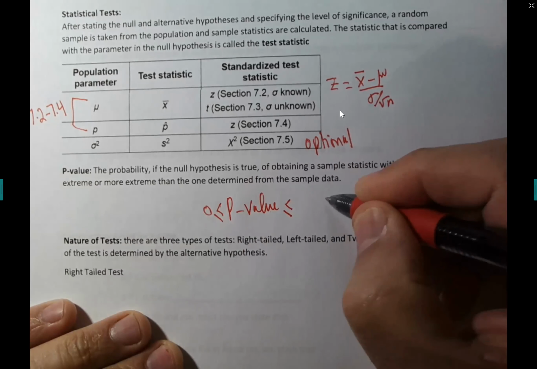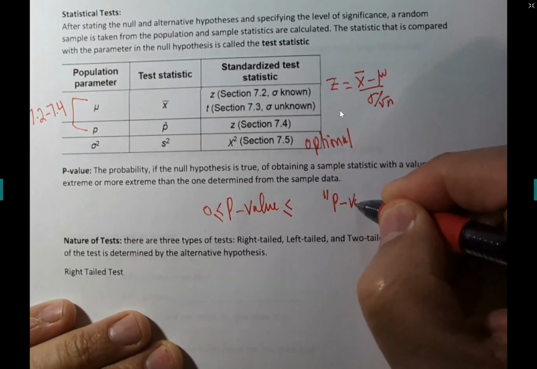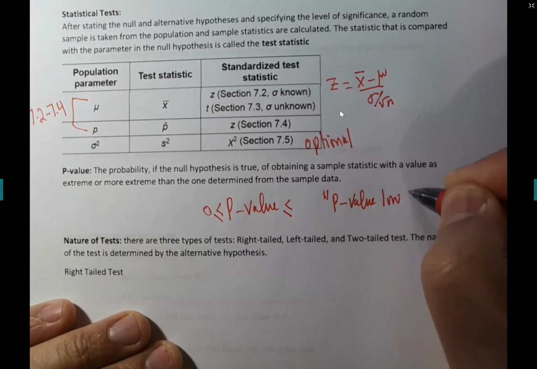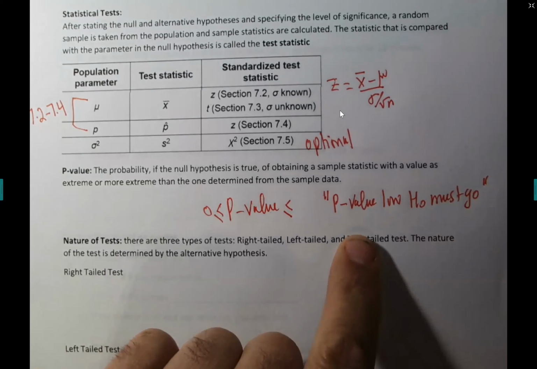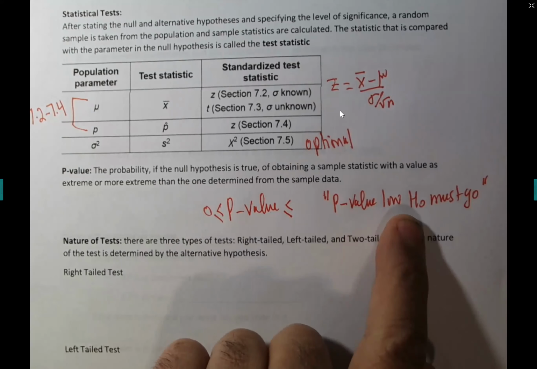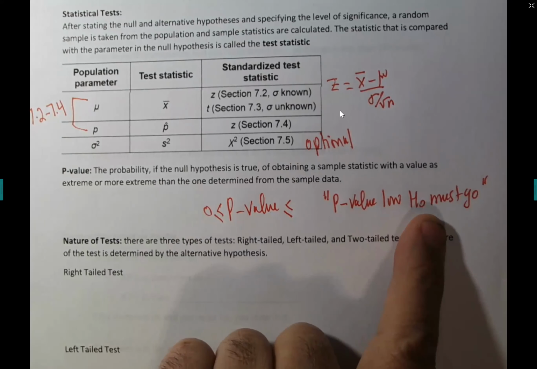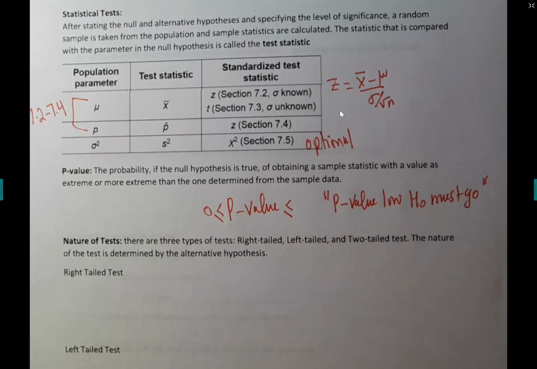And if you can keep this in mind, p-value low, H0 must go. If you remember that, this tells you that if you come up with a very low p-value, then you can reject the null hypothesis when we say H0 must go. Because hypothesis testing, guys, is about making one of two decisions. Either reject the null hypothesis, or fail to reject the null hypothesis. And once you are able to make this decision, everything else would follow. And it's going to be all based on the value of the p-value that you get off your calculator.